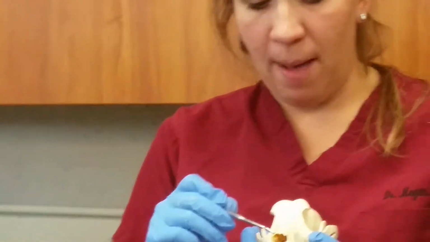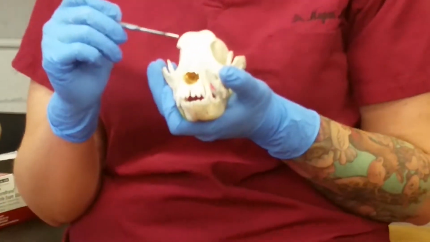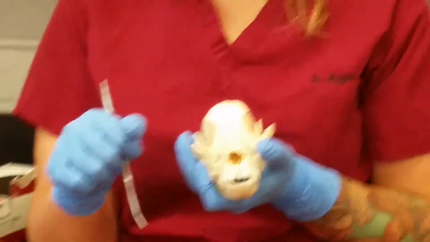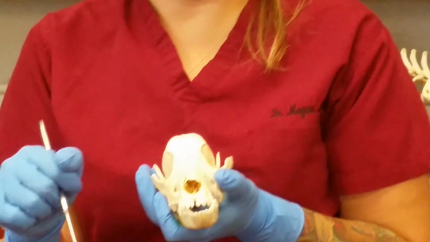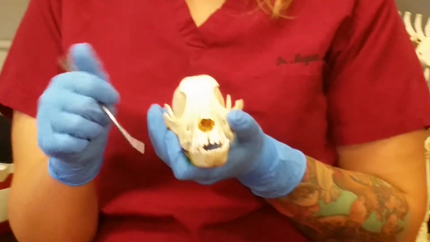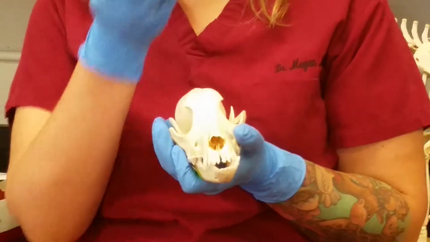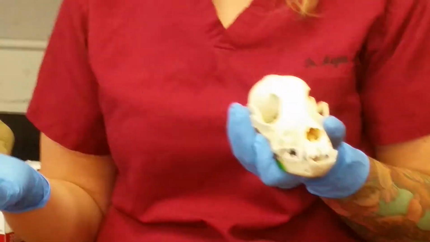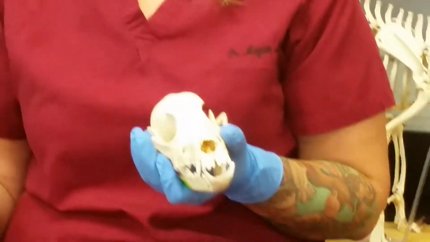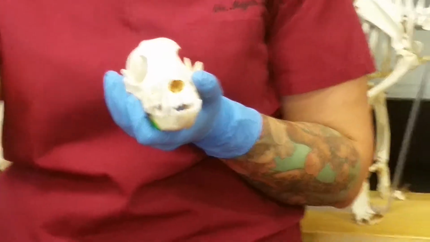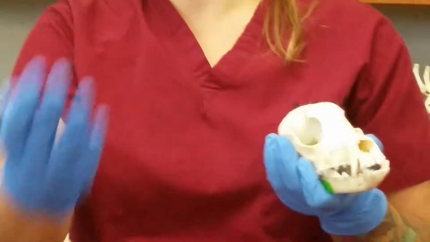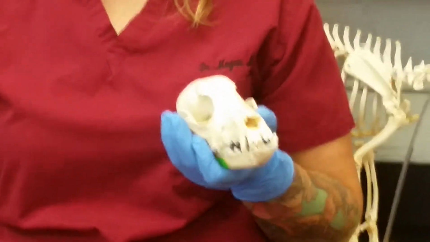Okay, then we go up top. Nasal bones, right? And they are going to basically determine what? The length of the snout, right? So brachycephalic, cats and smush-faced dogs, right? Mesocephalic, everybody, labs, normal. And dolichocephalic, and that's going to be your Afghans and your greyhounds.